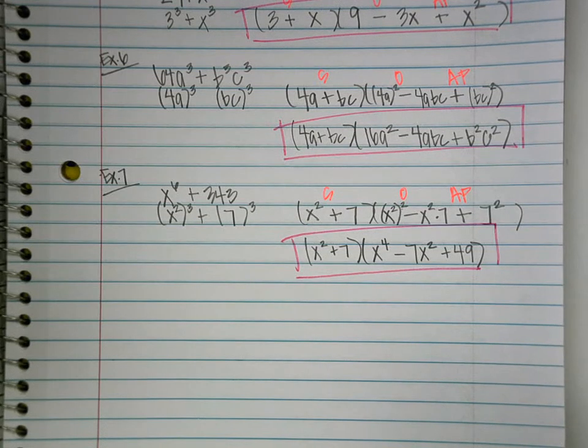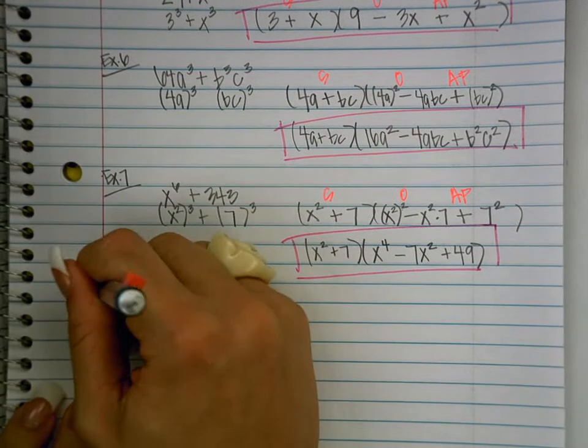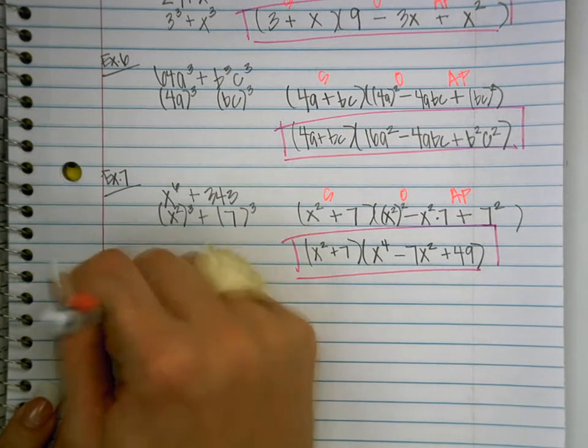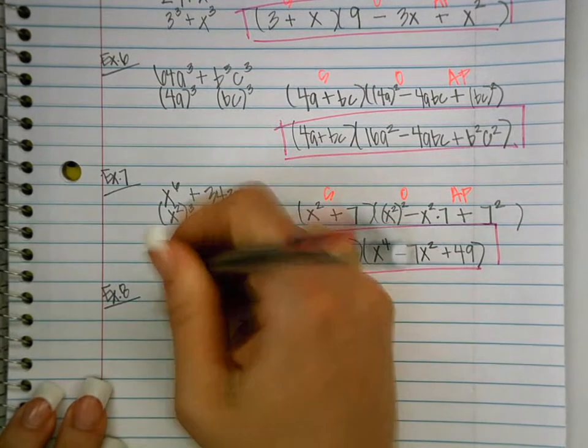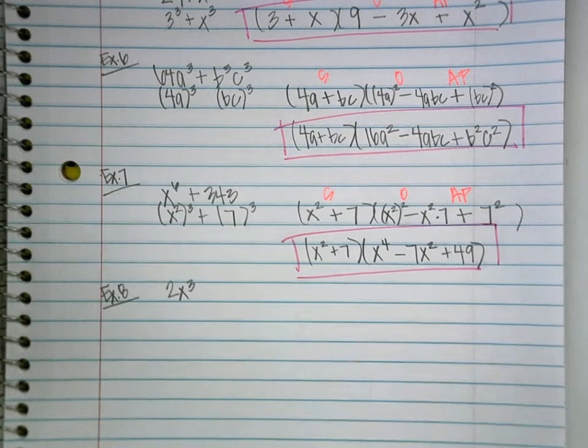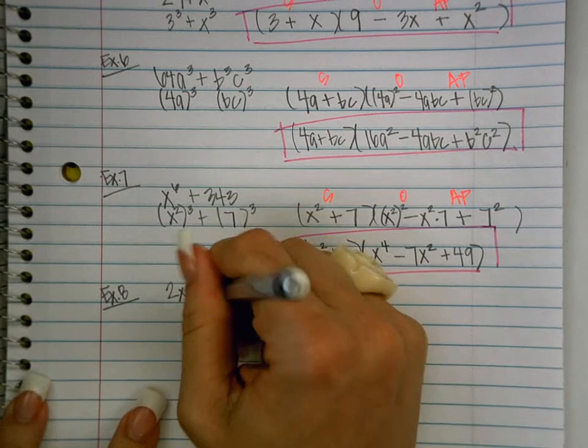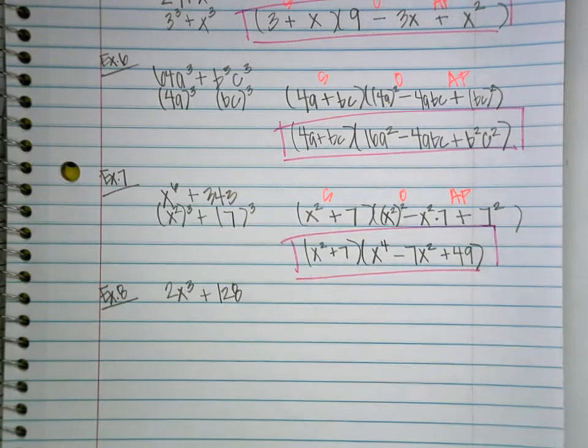Okay, and I have one more. I'm sorry these are so lengthy, but they are all the different types that are on your homework and on your quiz and test. So 2x cubed plus 128.